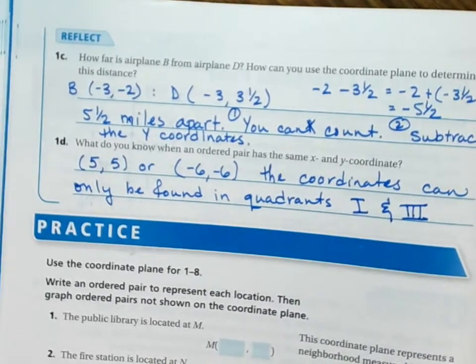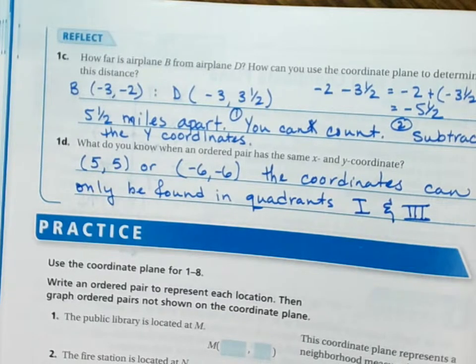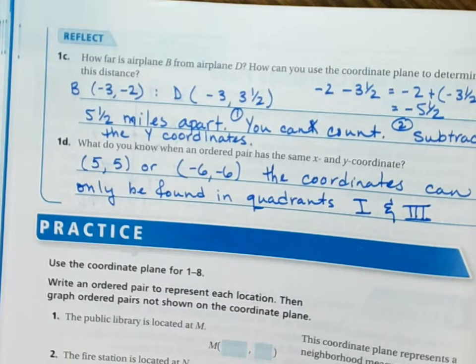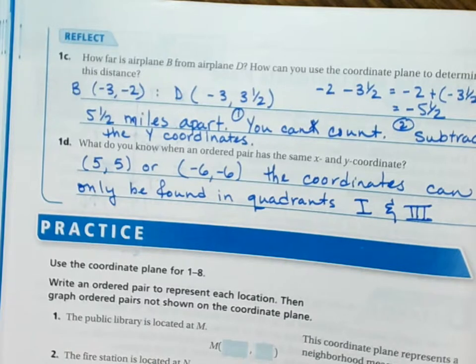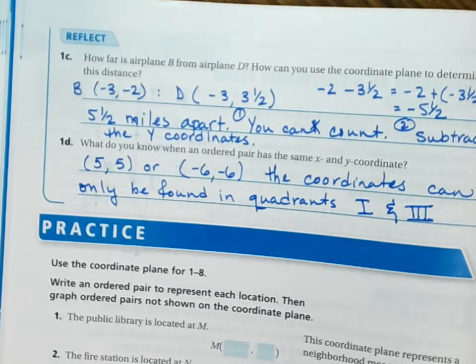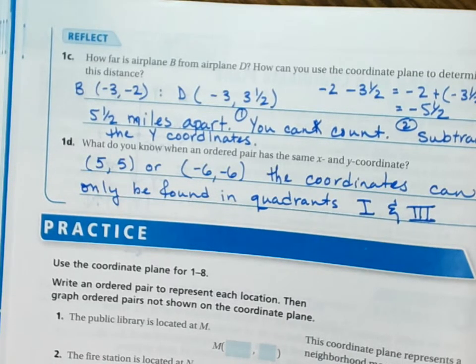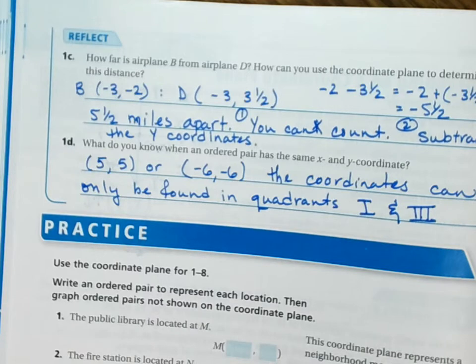If they're the same, they'll only be in quadrants 1 and 3. That's it. And again, 0, 0 is on the axis, so that's at the point of origin. But we're talking about values that are greater or less than 0. Alright, so we're going to do the rest in class at this point for practice.